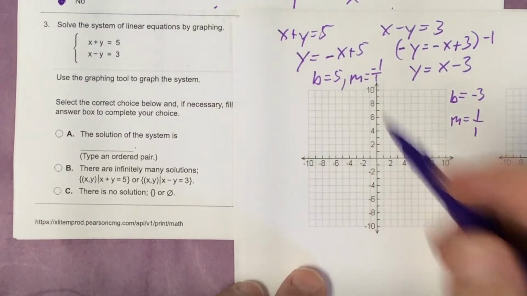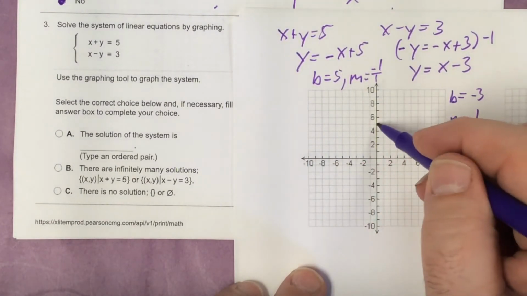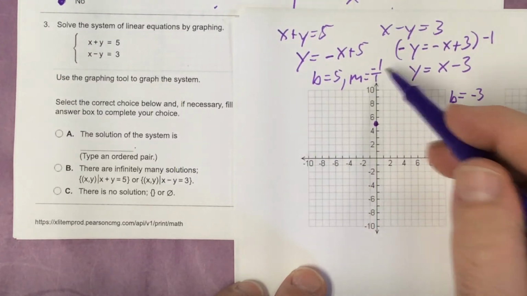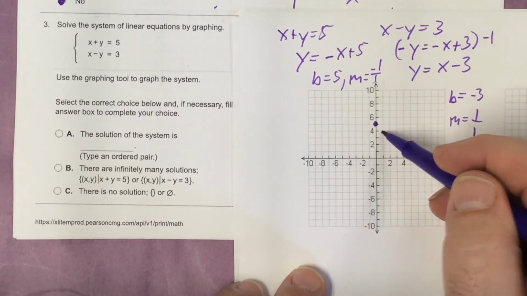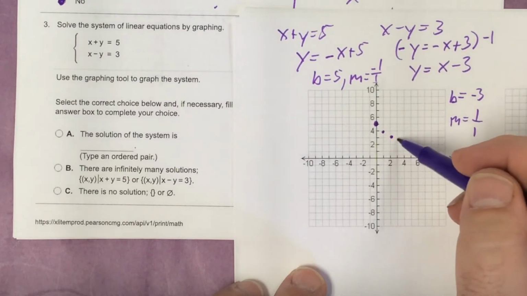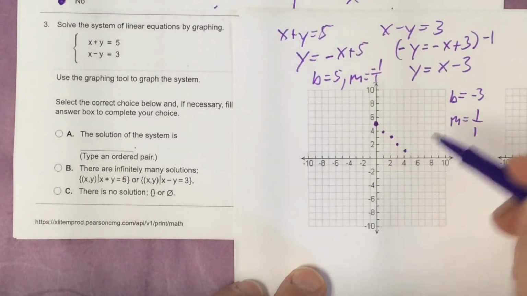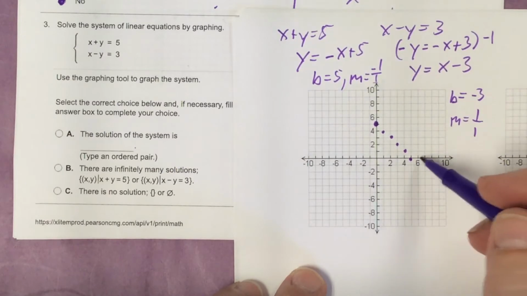The first line I'm going to plot is the first one here, y-intercept of 5. And then remember, the slope is going to tell me to go to the right one, but down one. So the right one, down one. To the right one, down one, and so on.